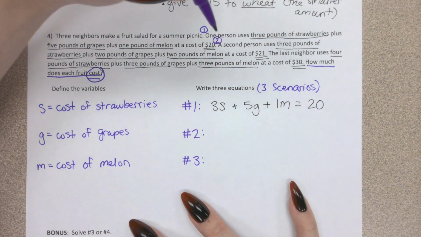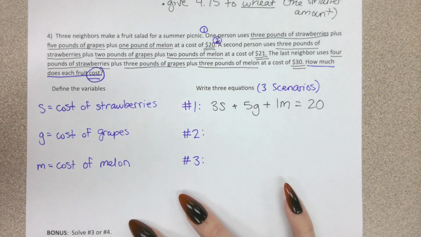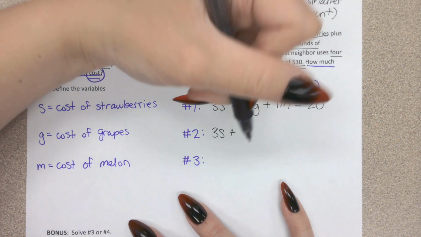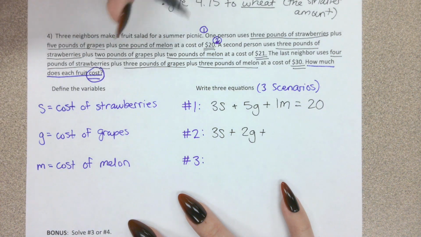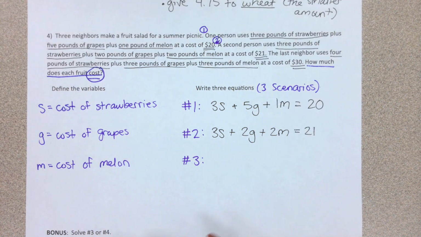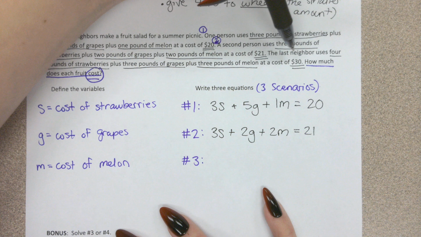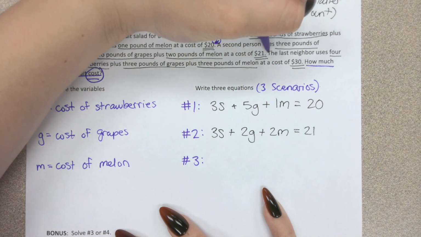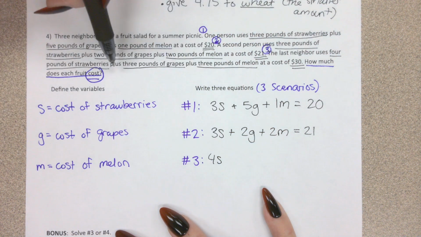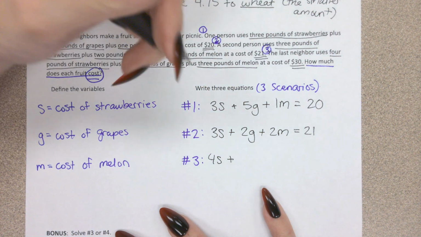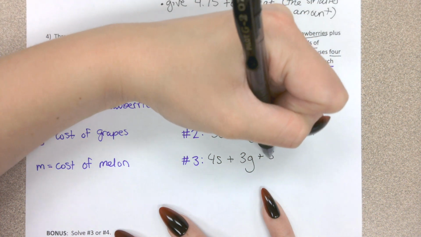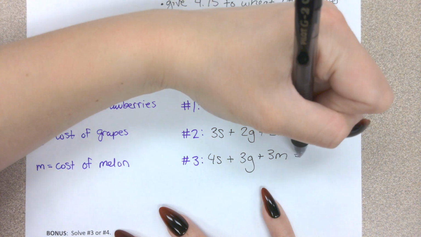Next sentence is my second equation. A second person uses 3 pounds of strawberries, 3S, plus 2 pounds of grapes, 2G, plus 2 pounds of melon, at a cost of $21. The last neighbor, it's going to be my third equation, uses 4 pounds of strawberries, plus 3 pounds of grapes, 3G, plus 3 pounds of melon, at a cost of $30.